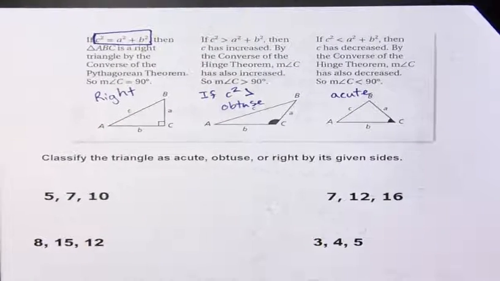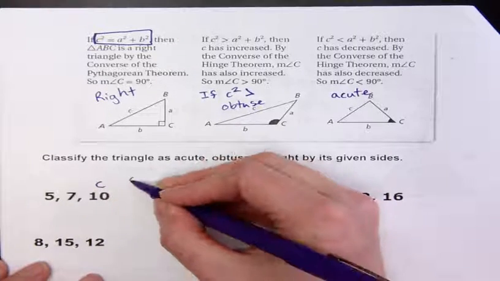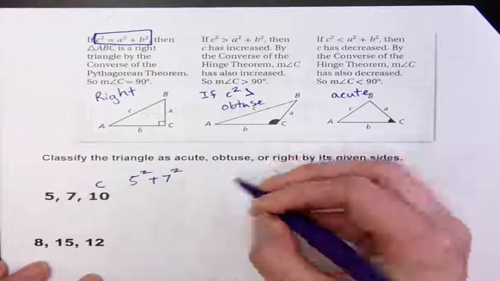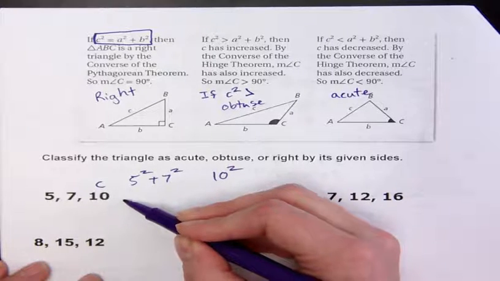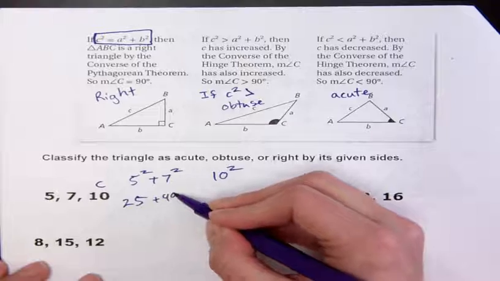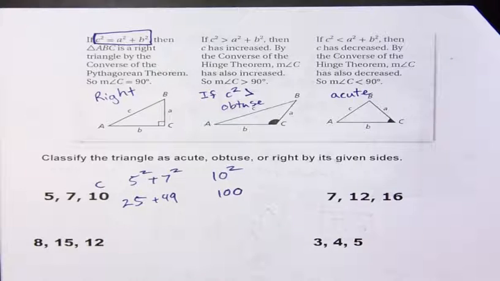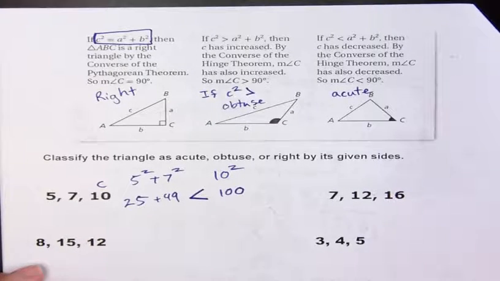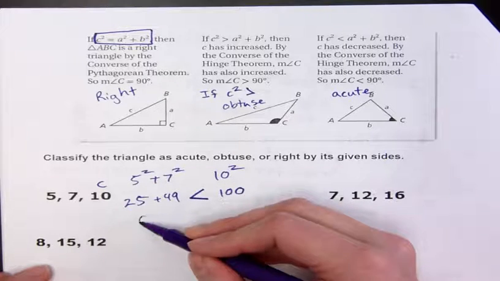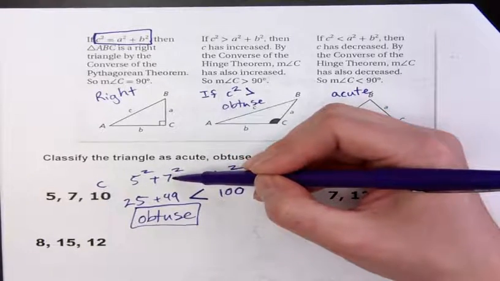So, real quickly, we're going to plug these in. Which one is c here? 10, because it's the largest. So 5 squared plus 7 squared, and then 10 squared. What's 5 squared? What's 7 squared? So is 25 plus 49 greater than, equal to, or less than 100? Less than. So 100 is greater, c squared is greater, it's obtuse.